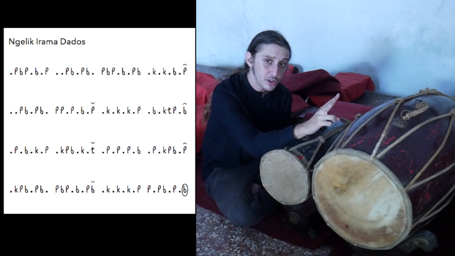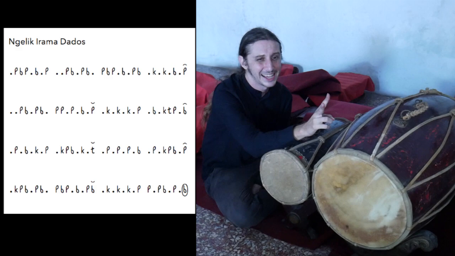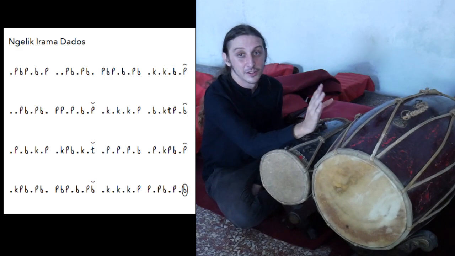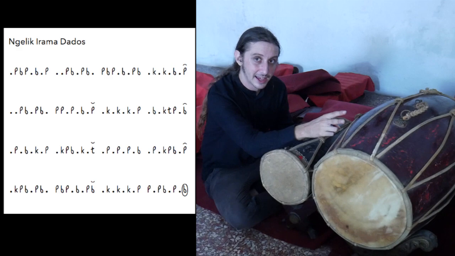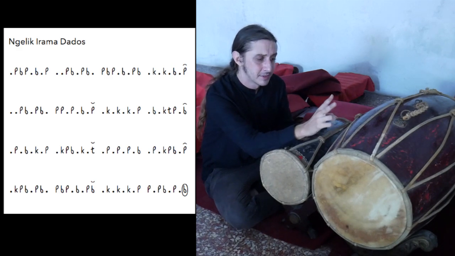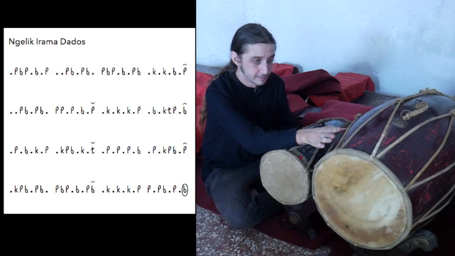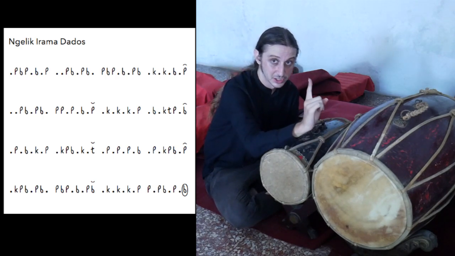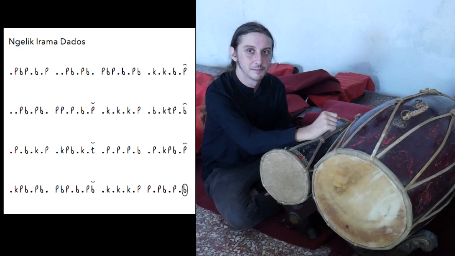Now, for the first two lines of the ngelek, our kendhang part is actually a bit different, right? So we actually have to learn a slightly different part for those first two lines. So let's take a look at that and see what it sounds like. Now the second two lines, the third and the fourth line going towards gong, those are exactly the same. It's just the first line and the second line that are a bit different, right? So let's try it out.